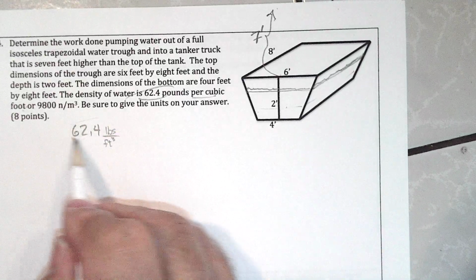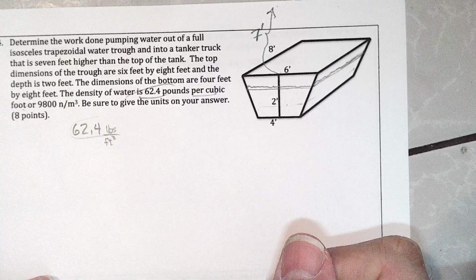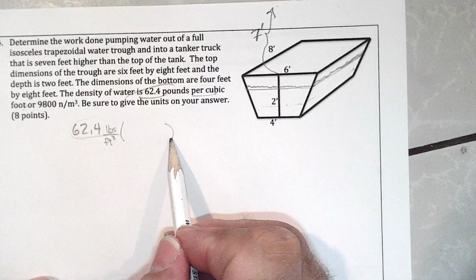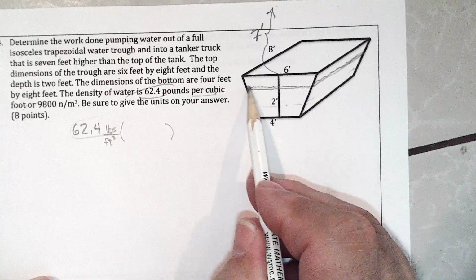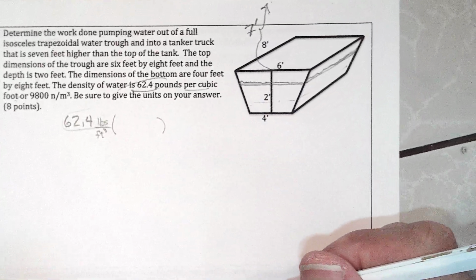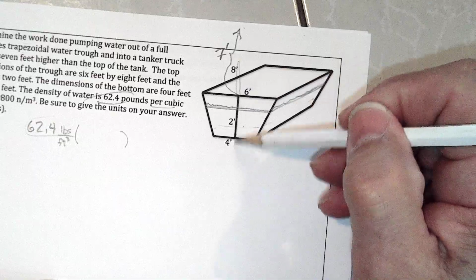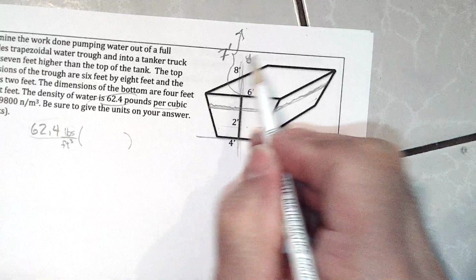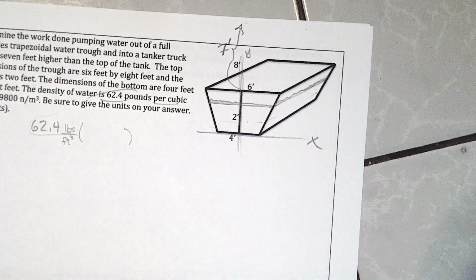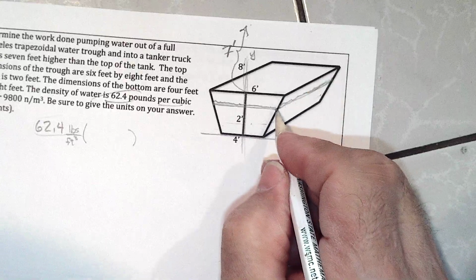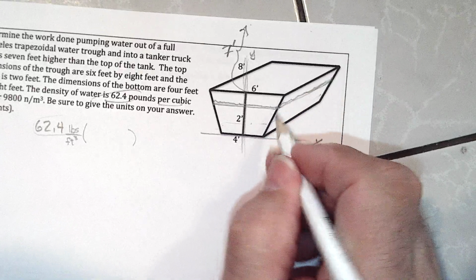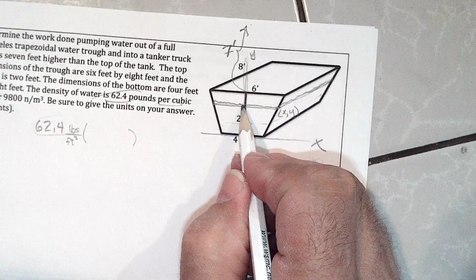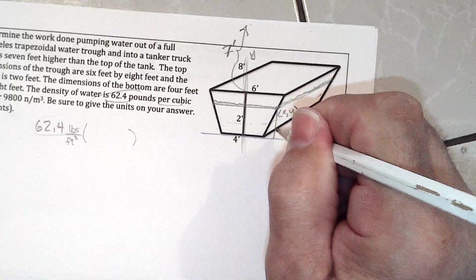So to get the weight, the force, weight is a force. To get the weight, I have to multiply it by the volume of what I'm lifting. And I'm lifting this slice. So I need a coordinate system on here. So I'm just going to put where this line is, where that is. This is where most of you would write it. And so if that's the case, and this is on a side here, it's going to have coordinates x, y, where this is x and this is the y.